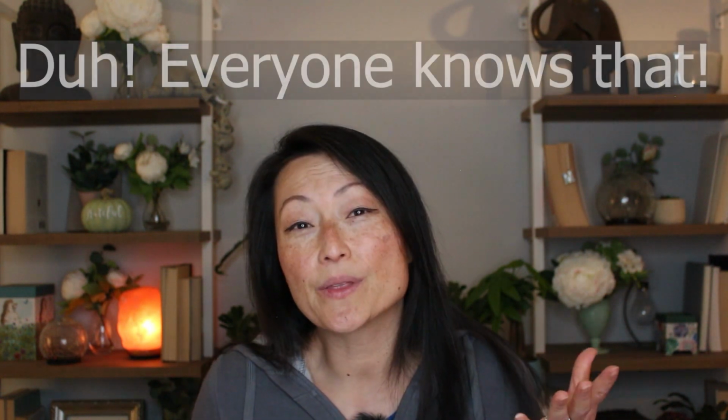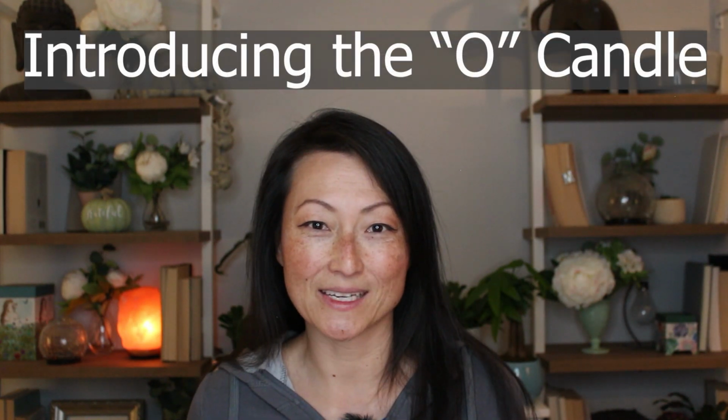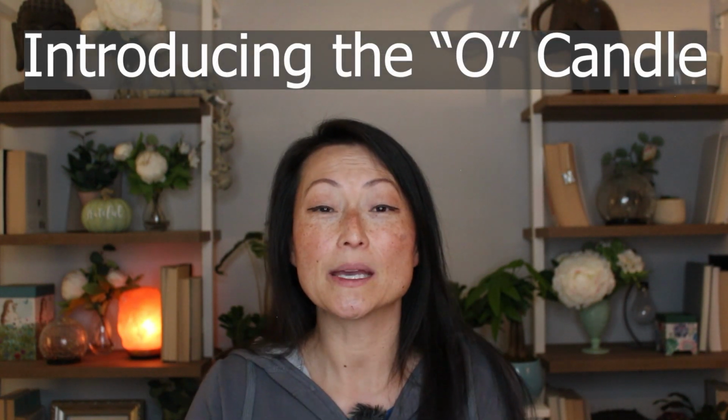Okay, so what is this special discovery? Well, I like to call it the O candle. No, it's not that. Okay, so without being silly, we know that there's bullish candles and there's bearish candles. However, the O candle is something that actually makes you really excited when you see it because it's indicating that the algorithm is going to do something that you can predict and that you can anticipate.